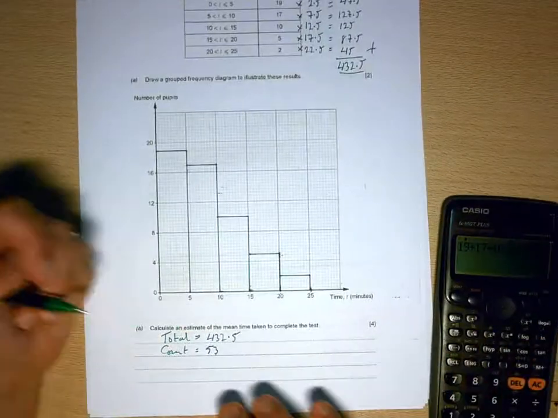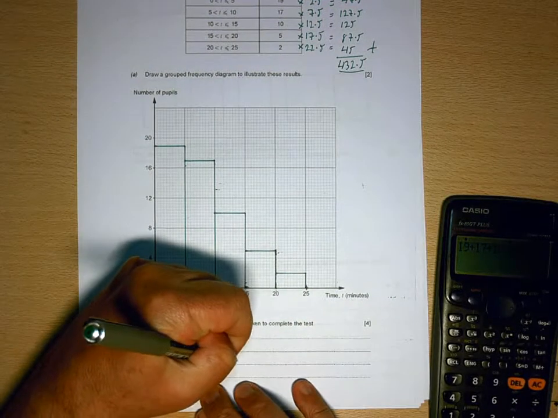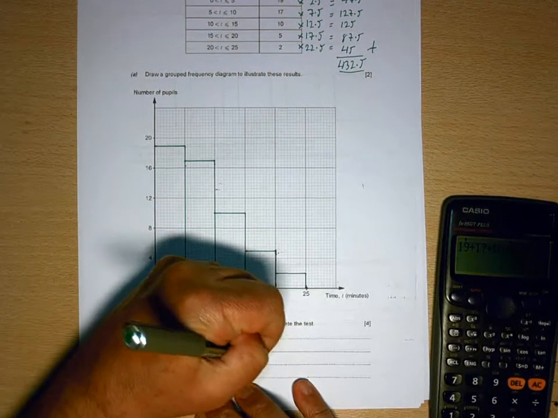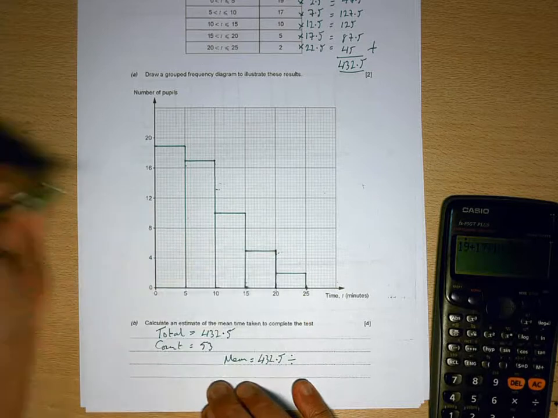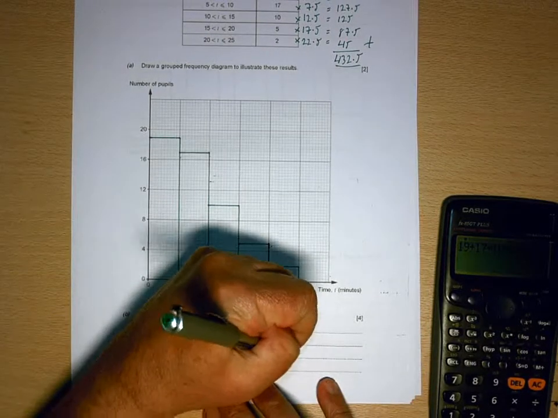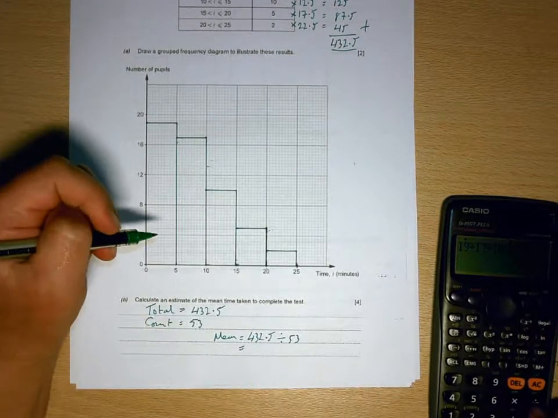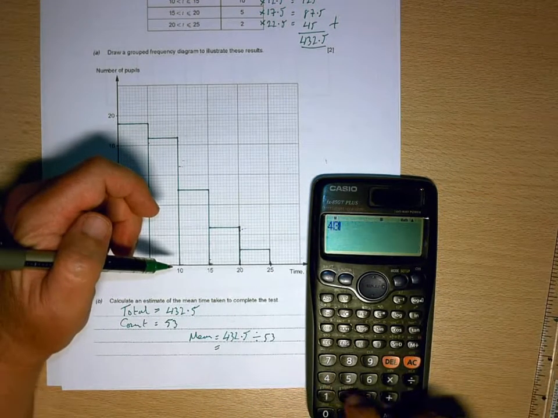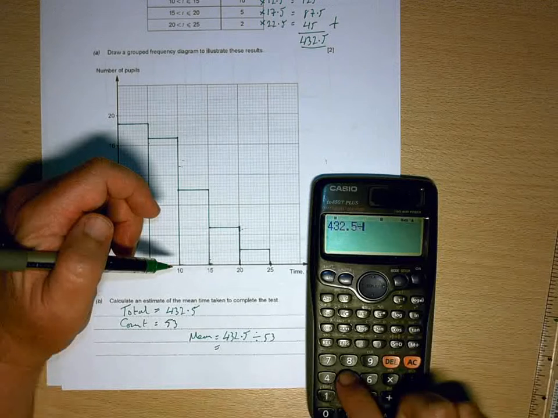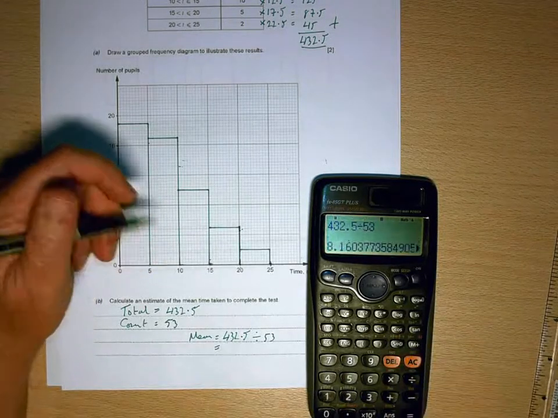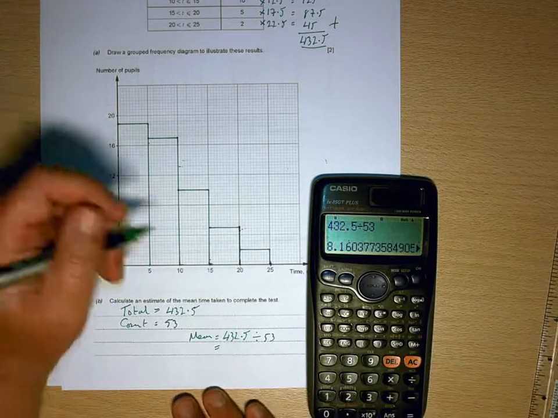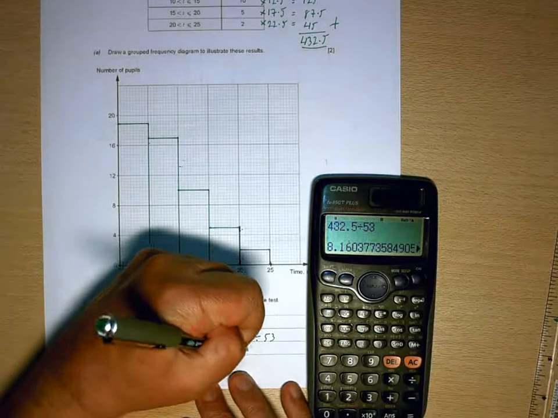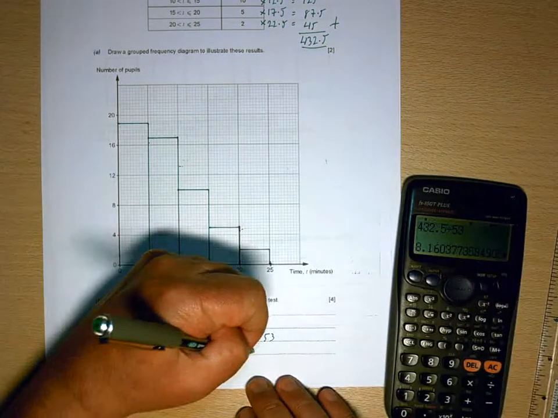53. So the mean is 432.5 divided by 53, which comes to 8.16 minutes.